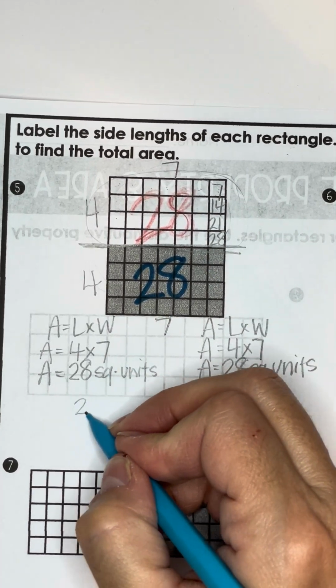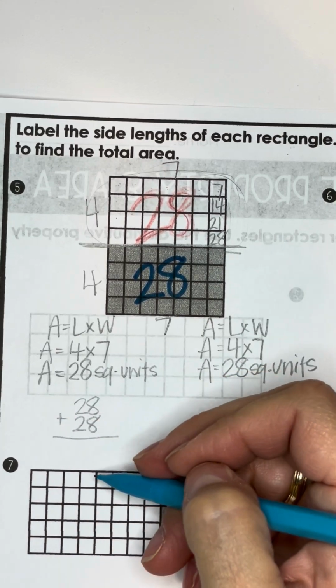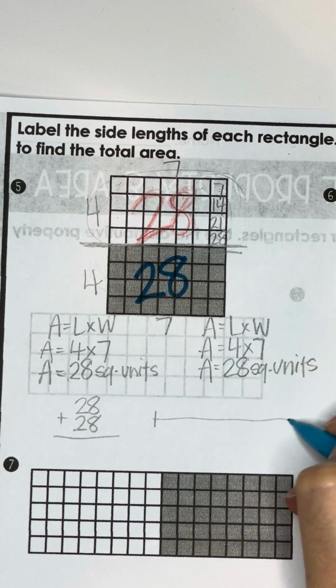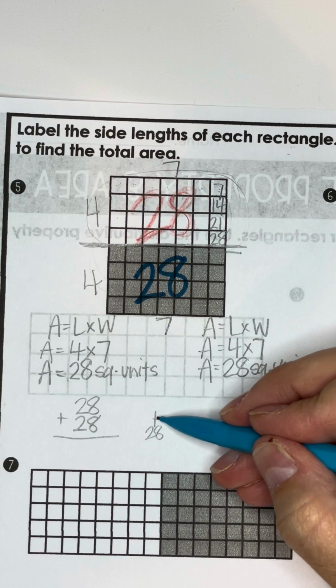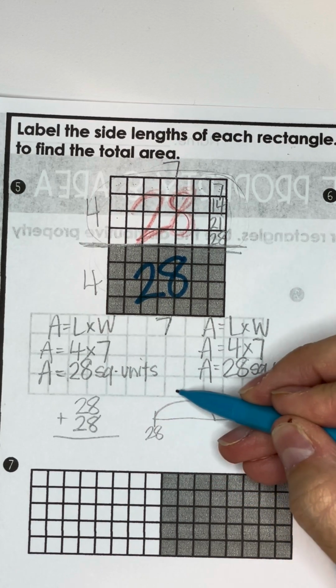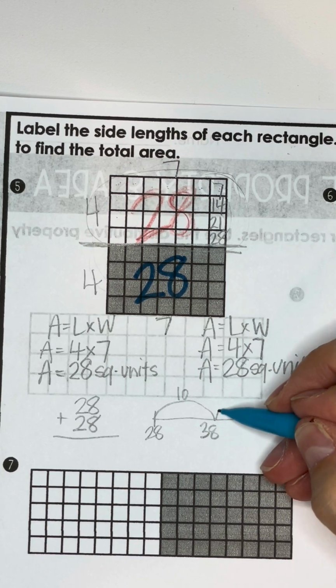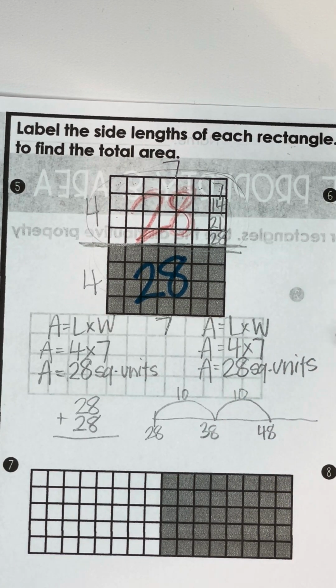You can do that however you want to. If you know how to do it this way, you can do it this way. You can also try this and start at 28 and then add on 28. 10 is a good first jump. That would be 38. 10 more would be 48.